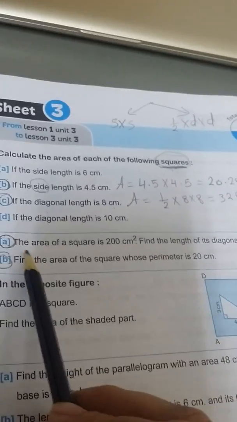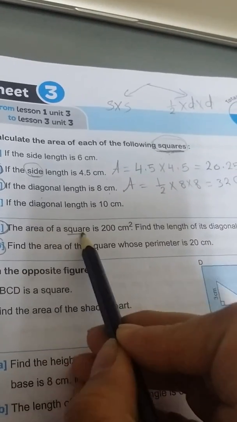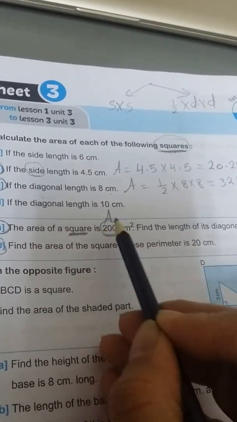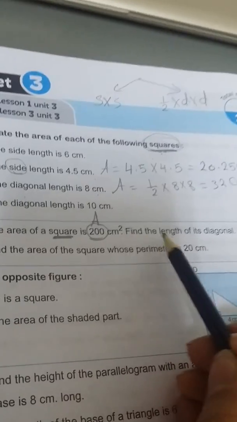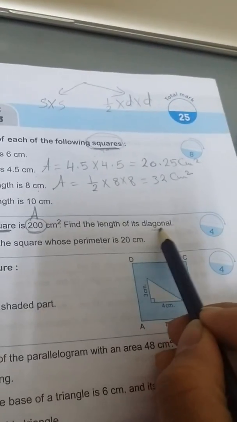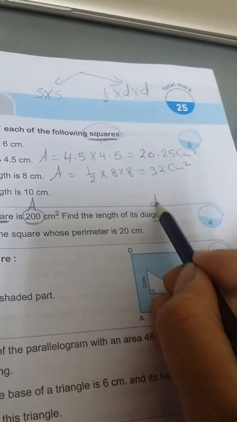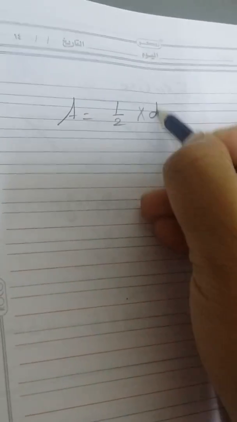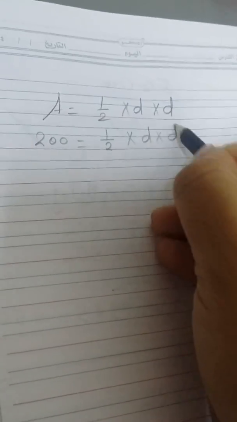Let's read it. The area of a square. So this is what, the area. Make circle and write this is area. Find the length of its diagonal. So he wants to calculate its diagonal. So here our rule that the area is half multiply diagonal multiply itself. So here our area is 200 equal half multiply diagonal multiply itself.